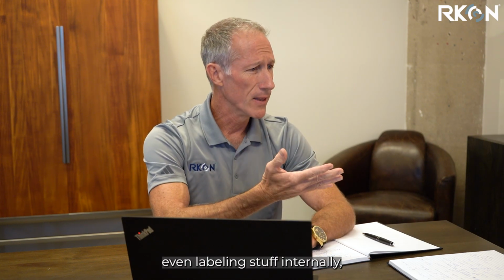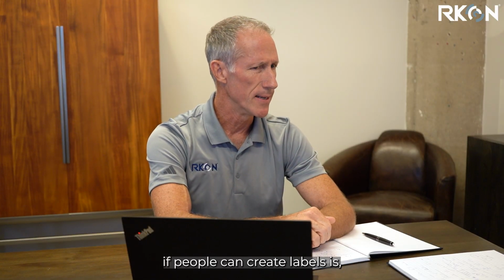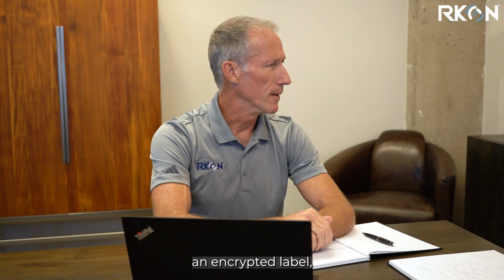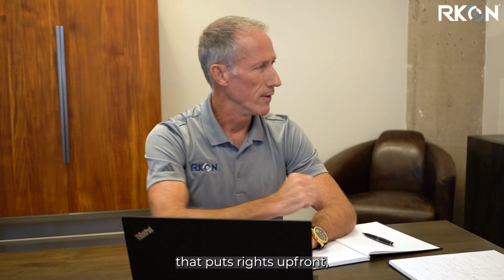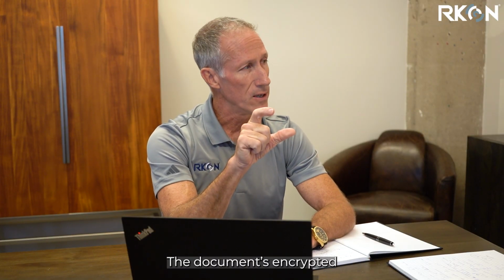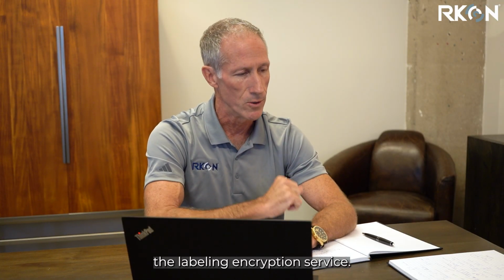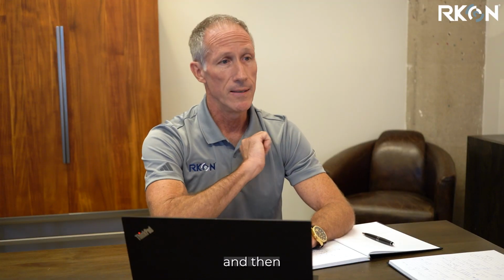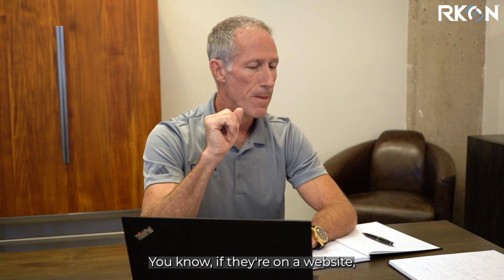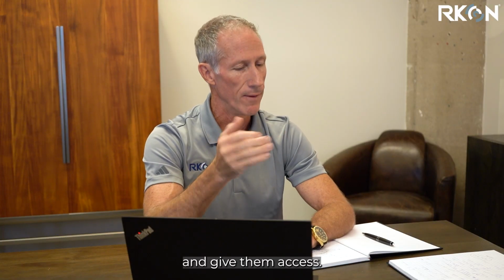But even labeling stuff internally, one thing that we're recommending if people can create labels is to make an encrypted label, which is just a label that puts rights for users. I can say the executive group can read this document. Wherever that document goes, that's it. The document's encrypted. If I try and access it, the document's got to phone home to the labeling encryption service, see if that user has access, and then send the access to Word or Excel or a web app, if they're on the website, and tell that product, here's what access that user has, and then it will decrypt and give them access.